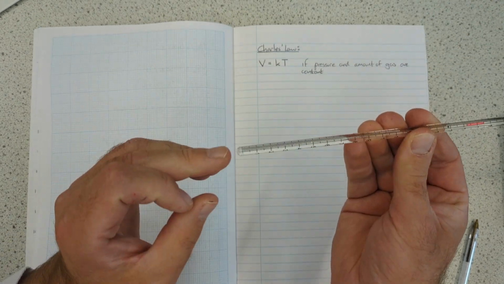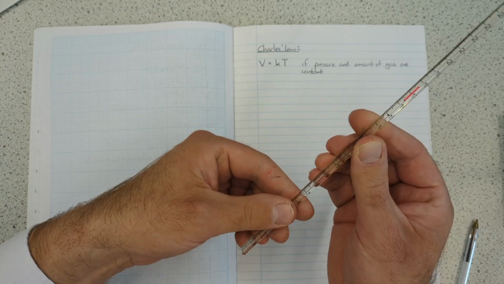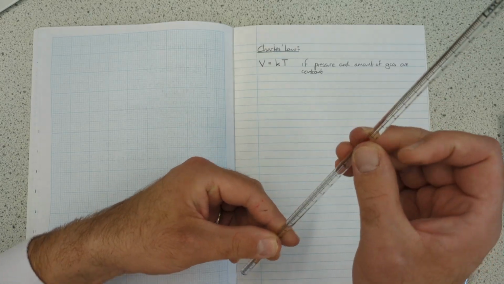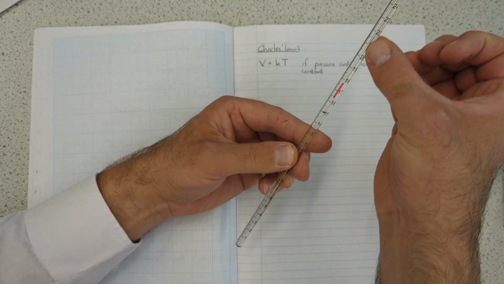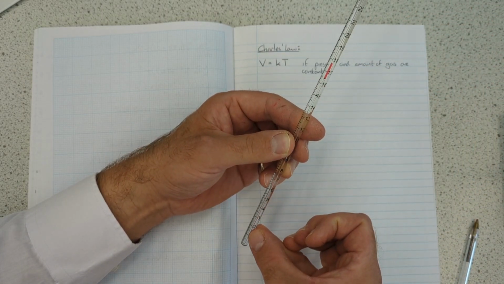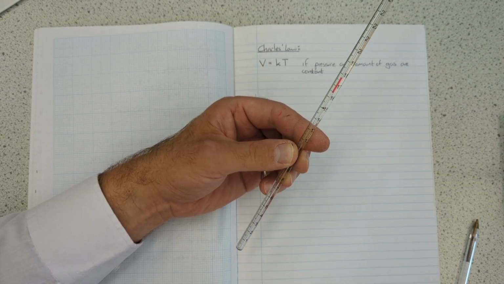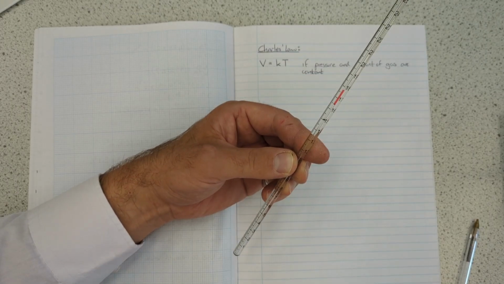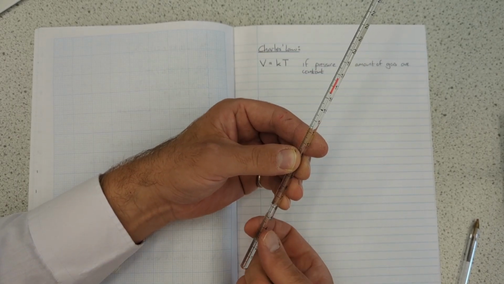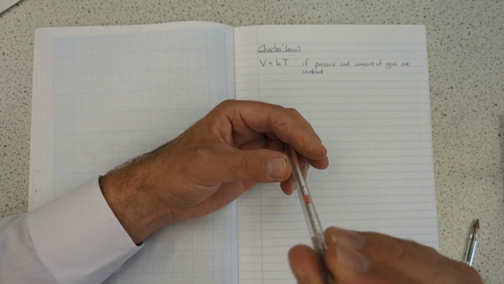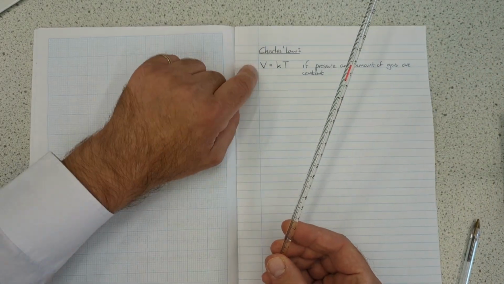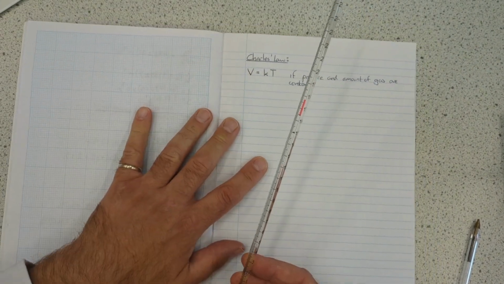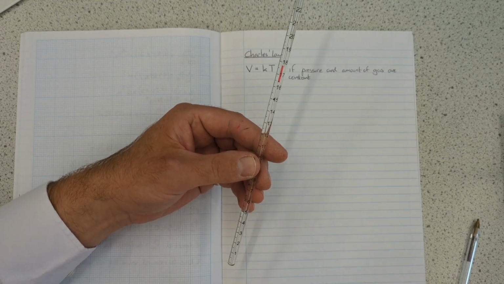Now there may well be a systematic error in the volume that this scale tells me, but this scale is a length scale. And if the diameter of the capillary through this tube is the same, then the length is proportional to the volume. Now, I don't know what that constant K is going to be, because it's obviously going to depend on the diameter of this. There's no way I can measure the diameter of this capillary tube. But I can ignore that, because actually all I'm interested in this experiment is determining absolute zero.